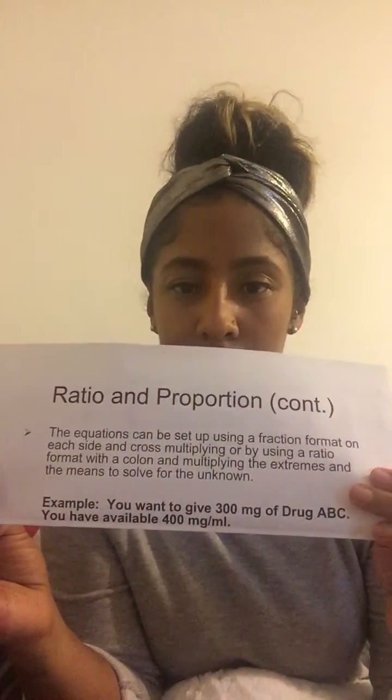So to give you guys a few examples, and I did make you guys some, so you guys can practice with this. So in this scenario, it says you want to give 300 milligrams of drug ABC. You have available 400 milligrams per milliliter.